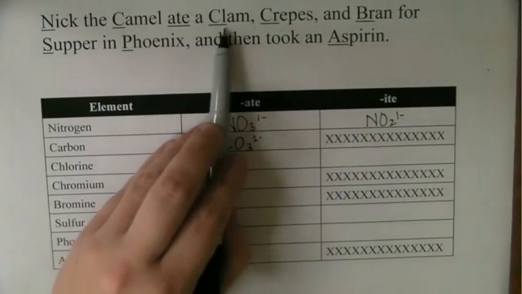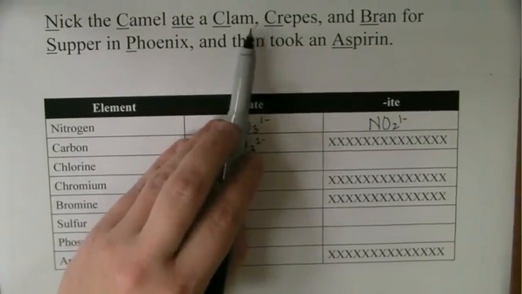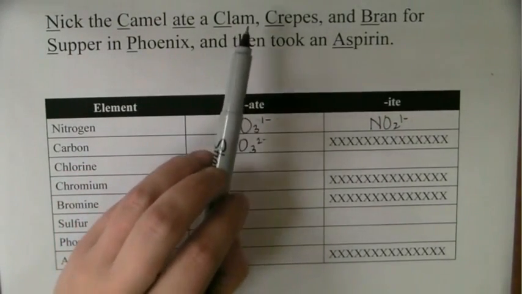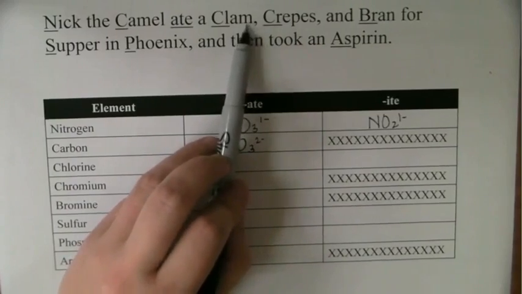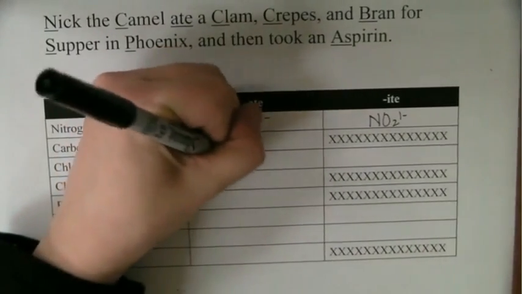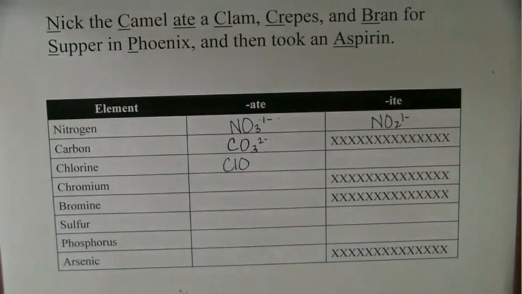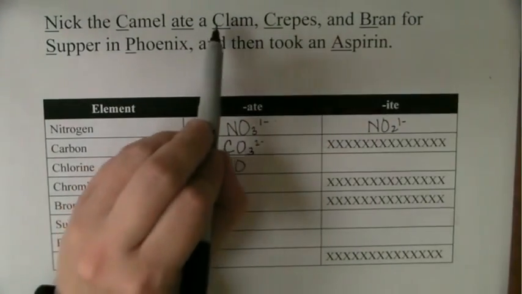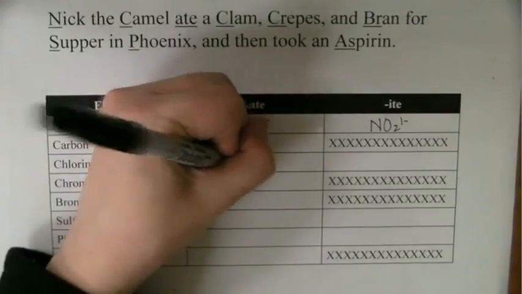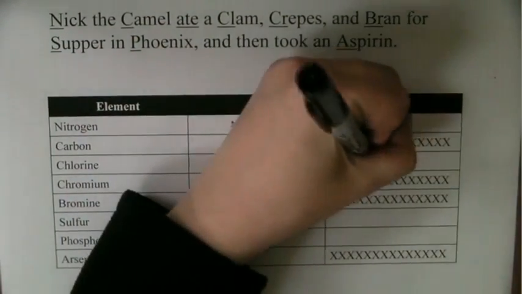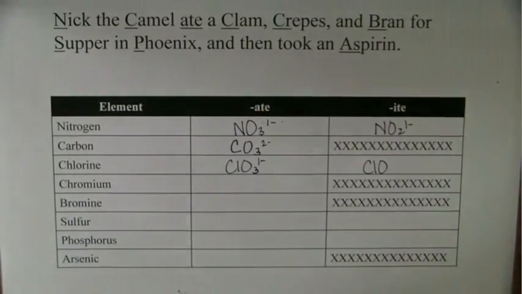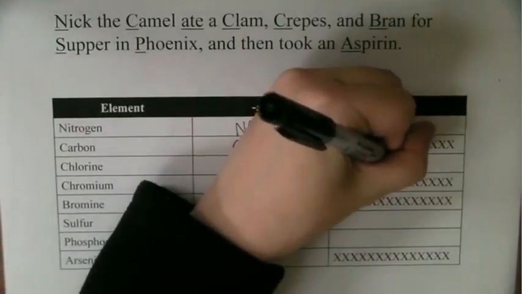Chlorine, so we know we're going to use clam. Notice it's clam, 1 clam. Apparently Nick the camel wasn't that hungry because he only ate 1 clam. If you put an S on this, it's not going to be right. Make sure it's clam. So we know it's ClO. How many oxygen? 1, 2, 3. Charge, minus 1. So then we know chlorite, which does exist, is ClO2, minus 1.